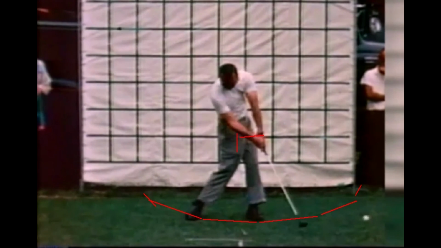So sometimes what seems like is happening with the naked eye isn't actually happening, and it's very important to understand the proper motions. That way you're not focusing on the wrong thing. If you're working on accelerating the body through impact, you're going to miss out on that maxed out speed with your club through impact, and you're actually going to hit a little bit shorter and put out some more effort.